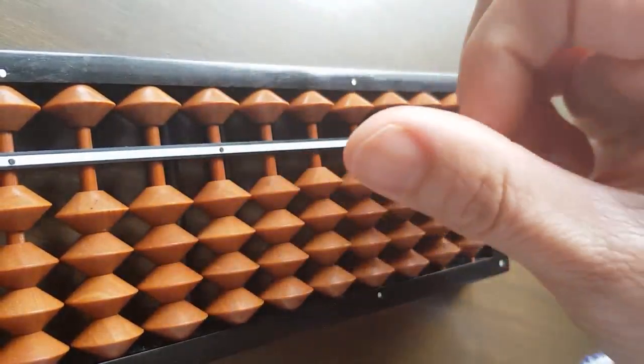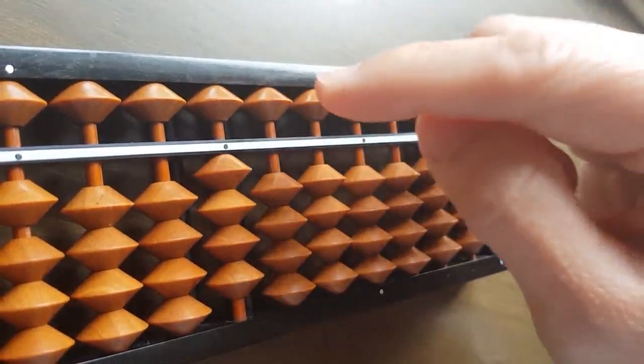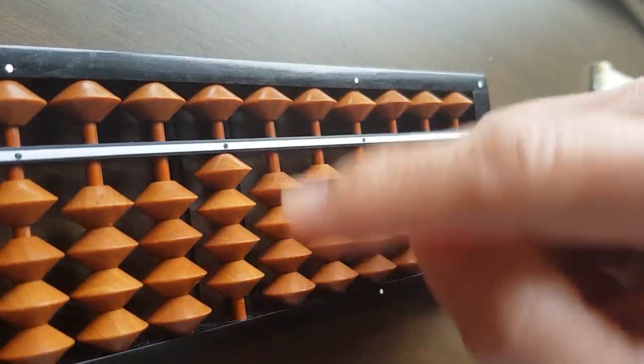Okay? Now, adding 4. The same principle. Always ask a question. Who is a friend of 4 to go into 5?